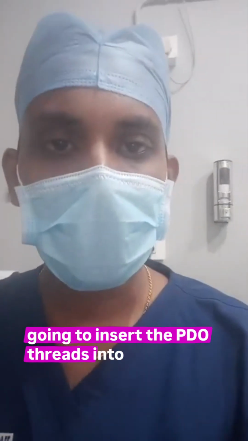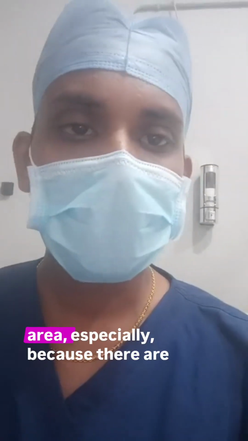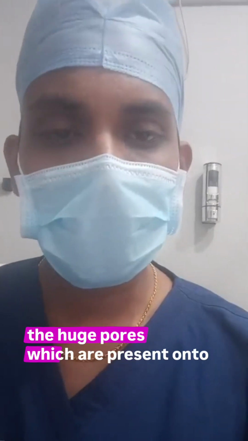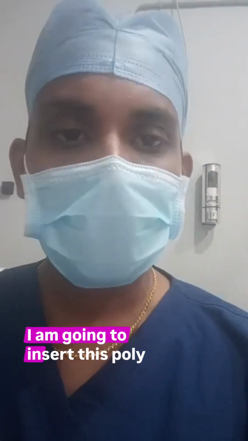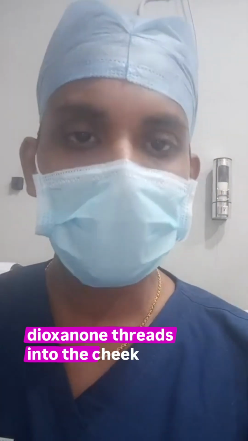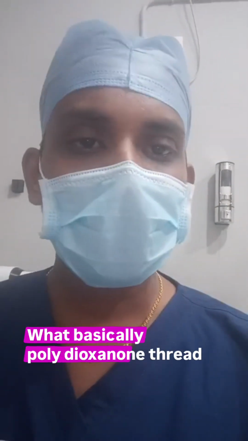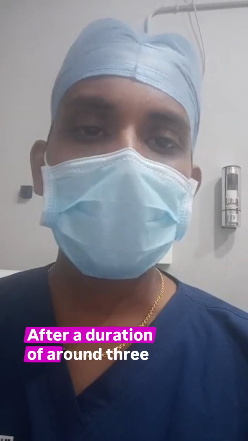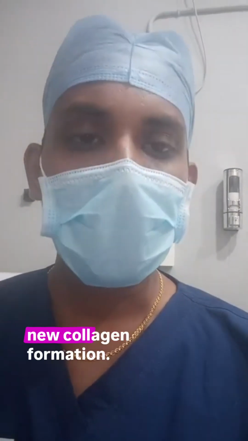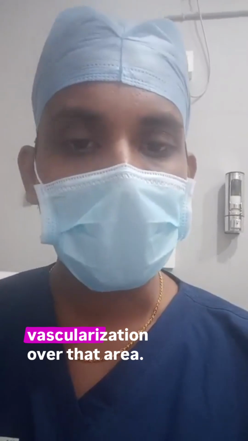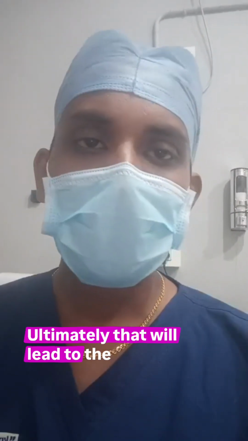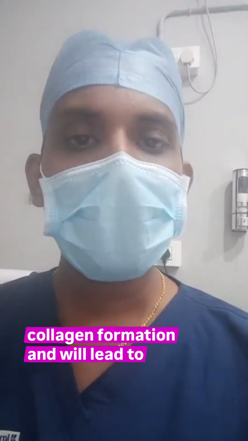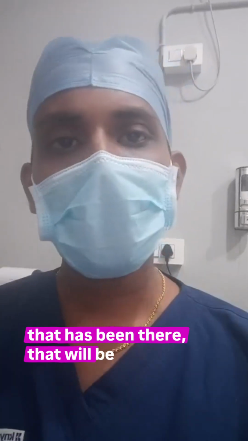What we are going to do is insert the PDO threads into the face region, that is the cheek area, especially because there are huge pores present on the cheek area for this patient. I am going to insert these polydioxanone threads into the cheek region. What polydioxanone thread basically does is help in collagen formation. After around 3 weeks, there will be new collagen formation. Also, it will help in new vascularization over that area. Ultimately, that will lead to collagen formation, and the depth of the pores will be shortened.